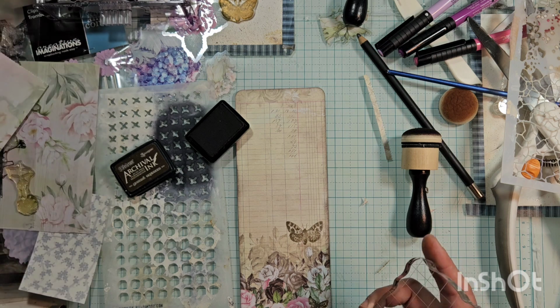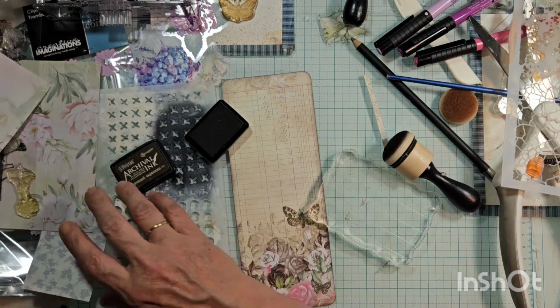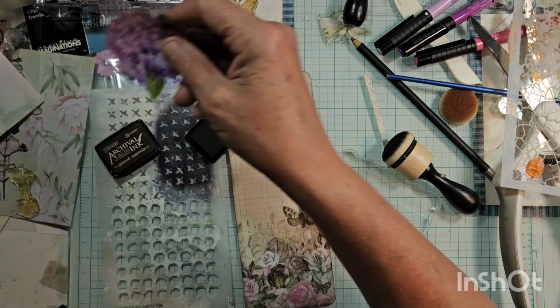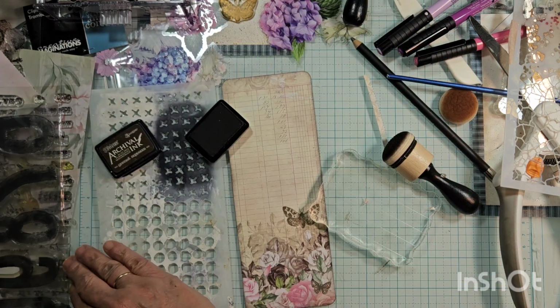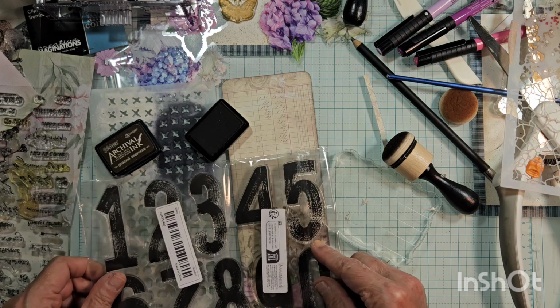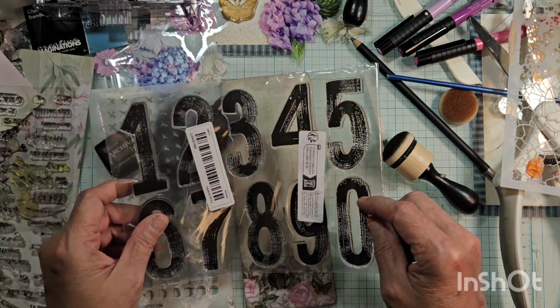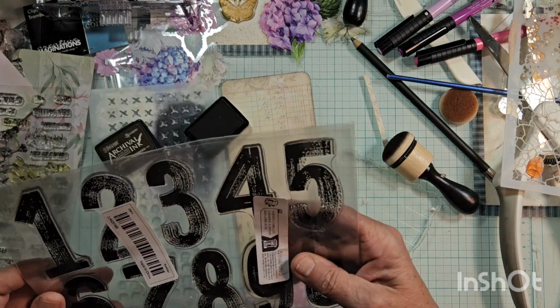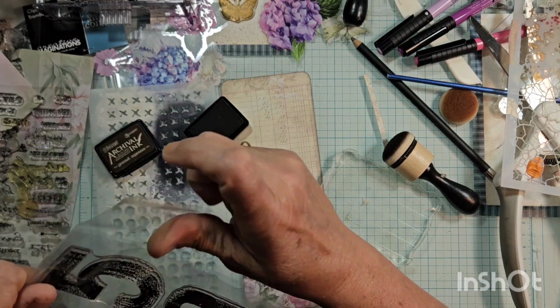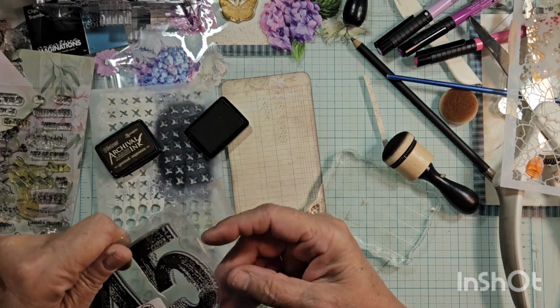gosh. I was thinking perhaps we could use one of these big numbers. Which one do we want? Why do I gravitate towards the 4 and the 5 all the time? I don't know.